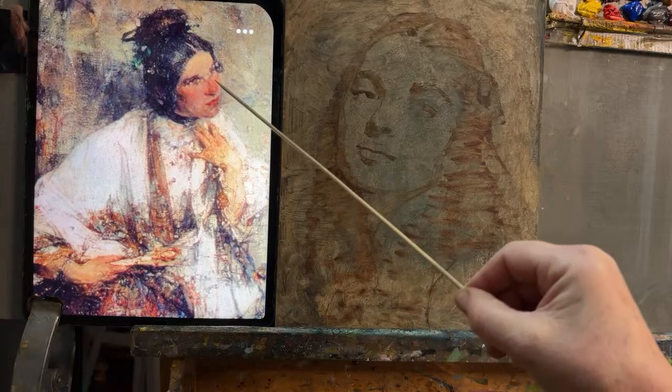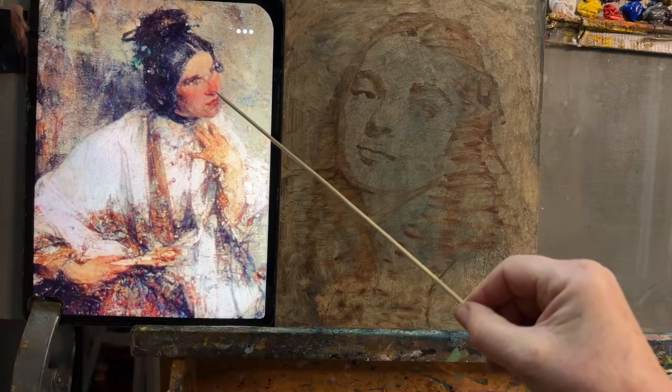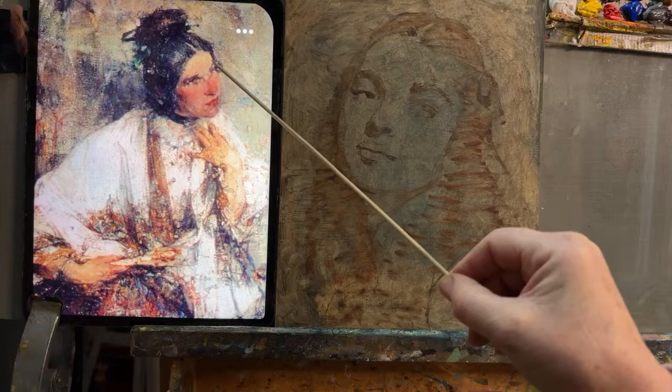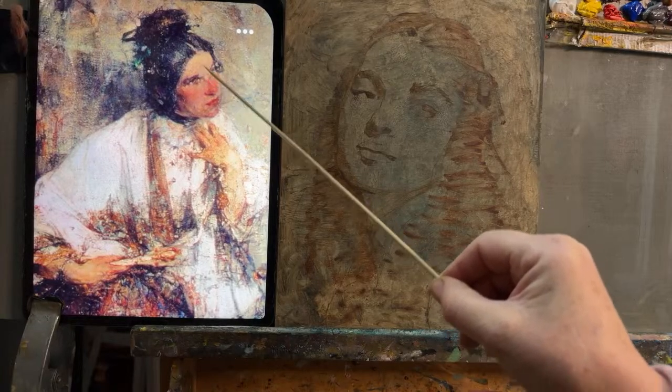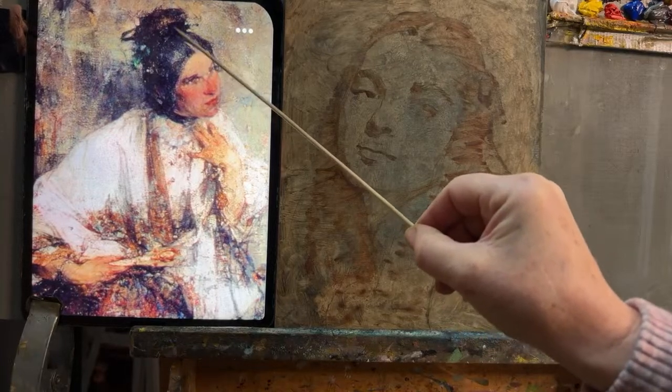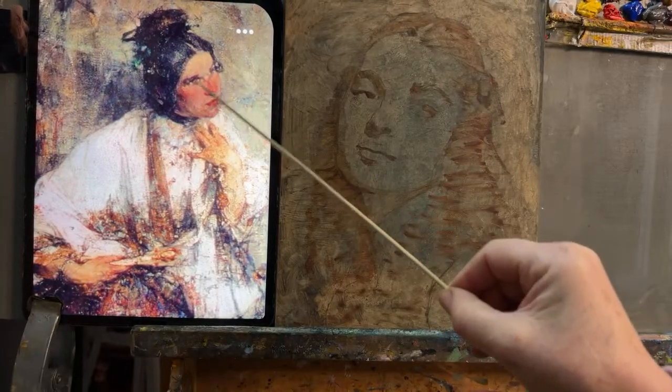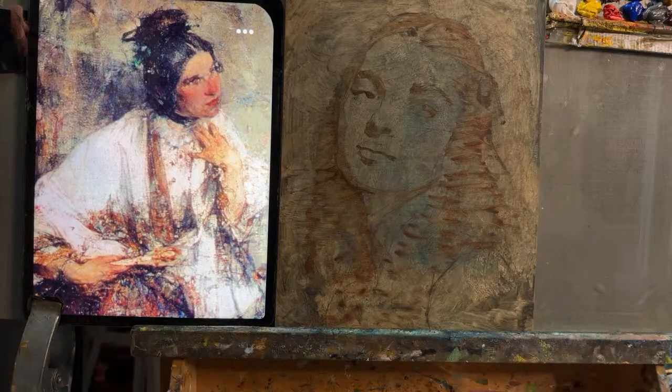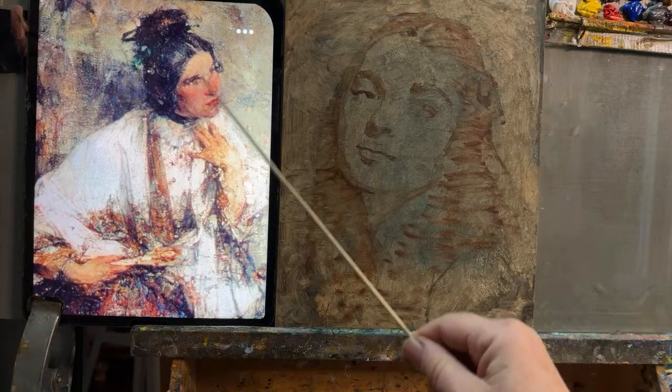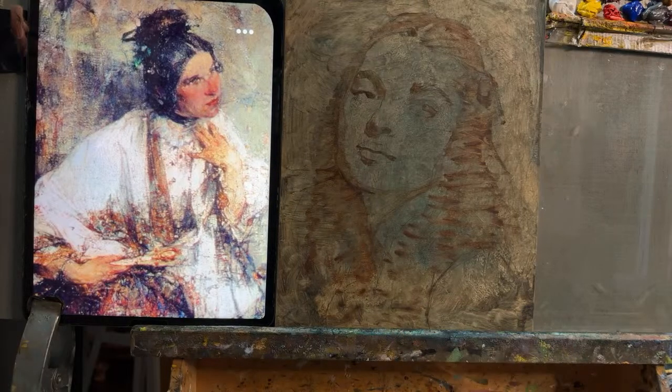The warmer colors in the light come forward. The cooler colors in the light recede back. So the forehead seems to be moving back while the cheekbones with the nose are coming forward. So rather than value, because they are very, very close in values, I'm using temperature to create and build the forms.